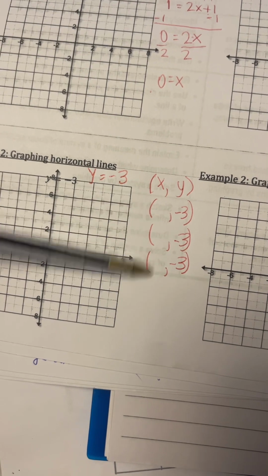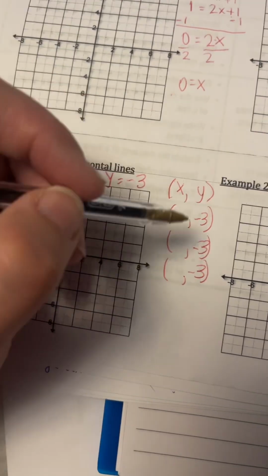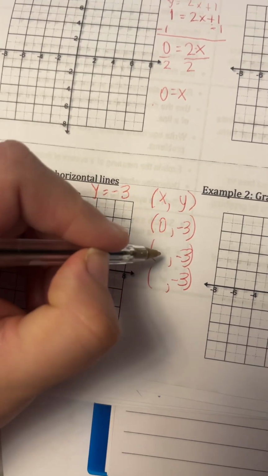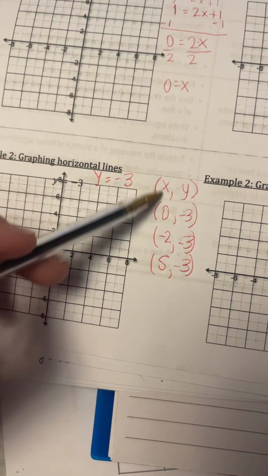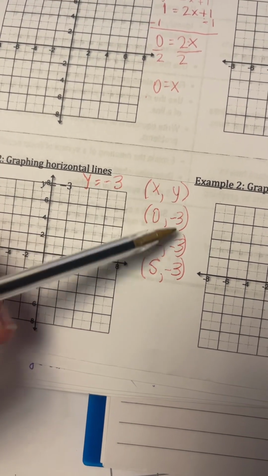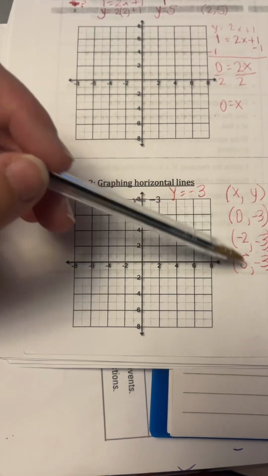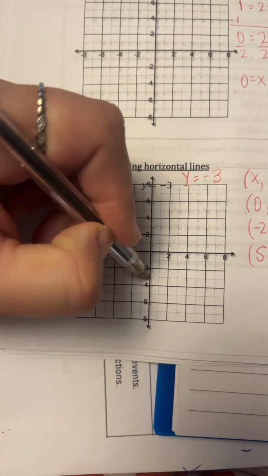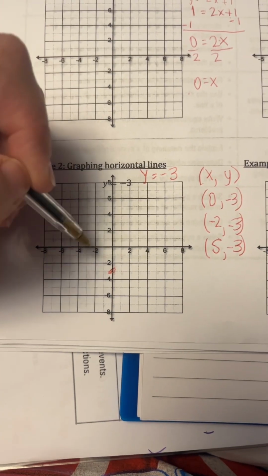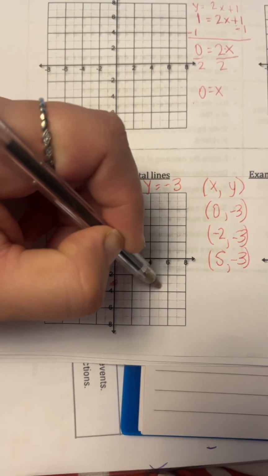So what I've said is just choose whatever you want here for x, okay? And then you'll solve it. So maybe you choose 0, maybe you choose -2, maybe you choose 5. It doesn't matter what you choose for x, y is always -3. So in this case, if you wanted to graph this, okay, you'd get your points, come over here to 0, -3, or -2, -3, or 5, -3.